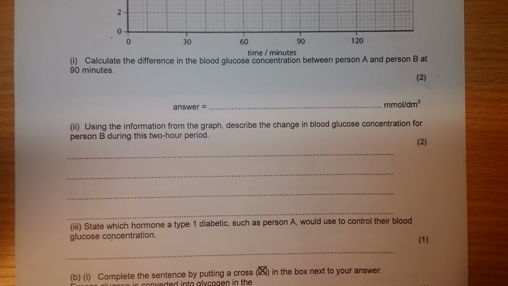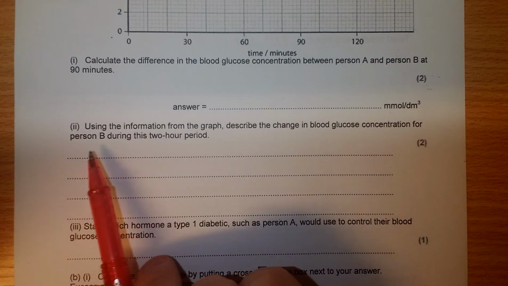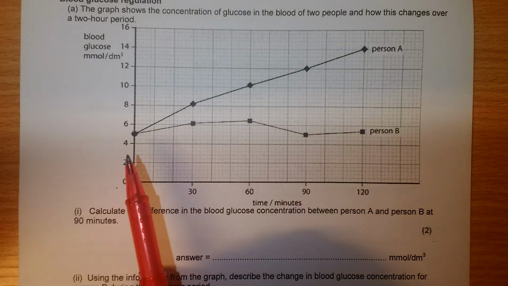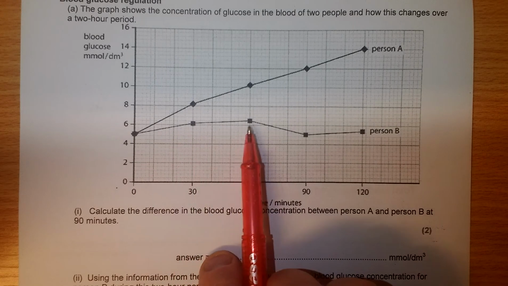We're then asked to use information from the graph to describe the change in blood glucose concentration for person B during this 2-hour period. Person B here is important, there's no point talking about person A. So let's have a look at the graph then. What we need to say about their blood glucose concentration is it initially rises up to the 60-minute mark, so it's increased steadily so far.